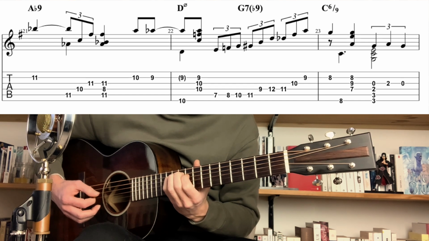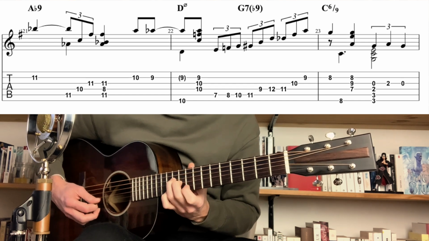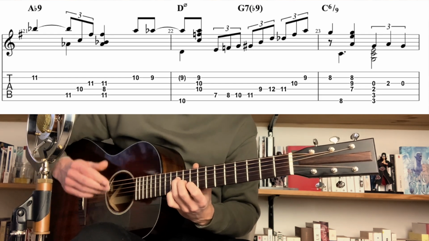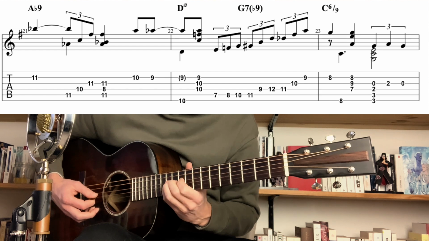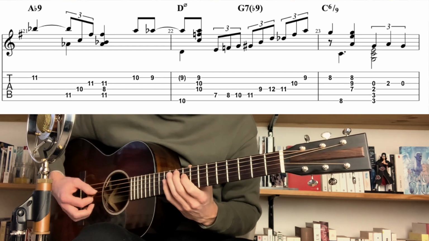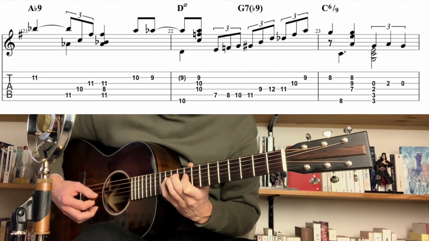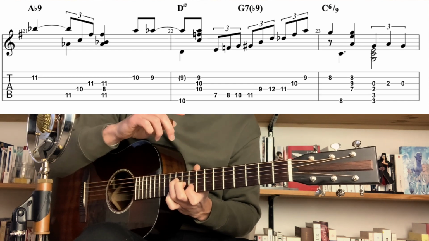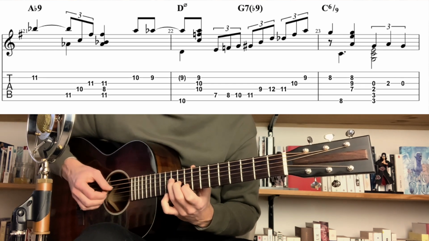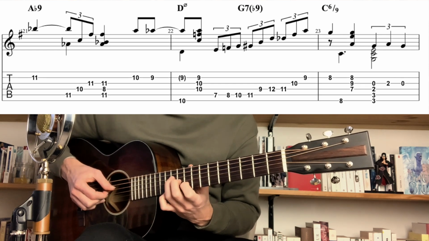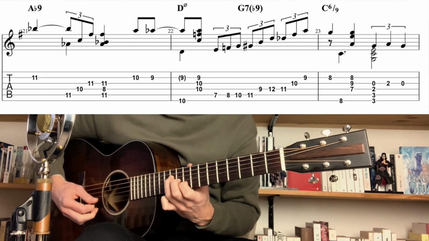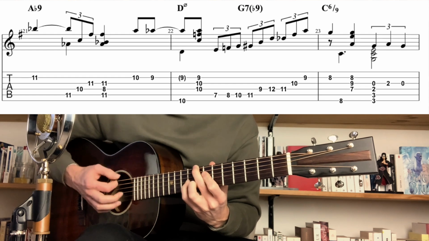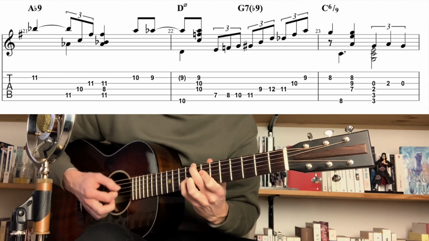And then after that, I'm playing on the G7 flat 9. At the beginning, just playing the third and the fifth, and after that, you have this chord, which is a chromatic approach for the next chord which is coming. It's just a C sharp arpeggio, which resolves on my C6.